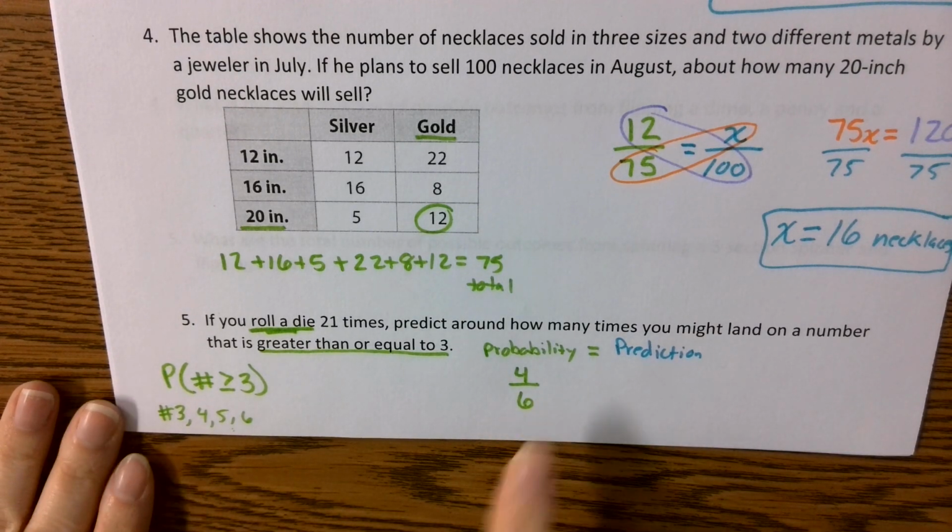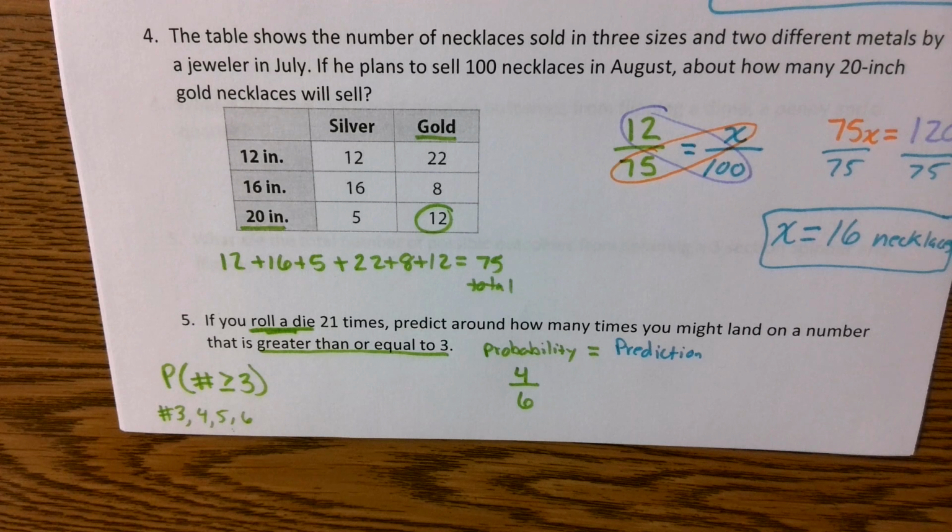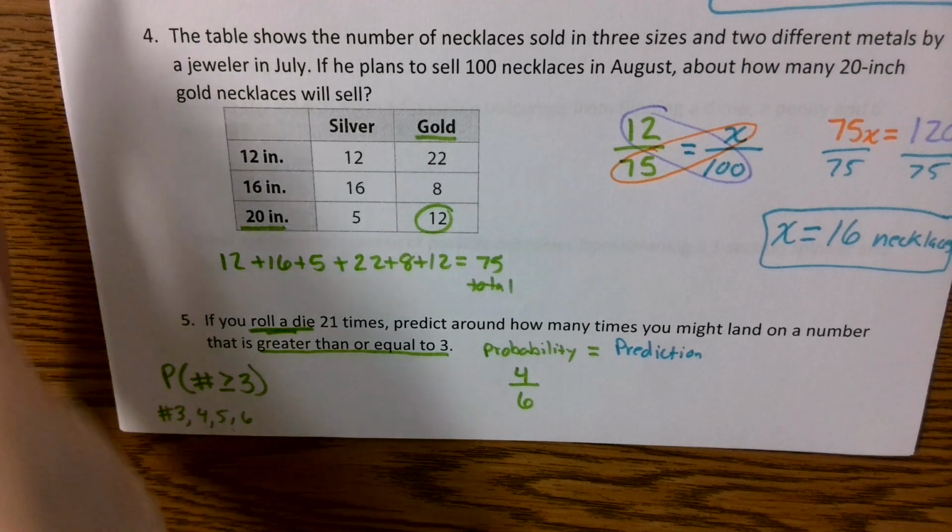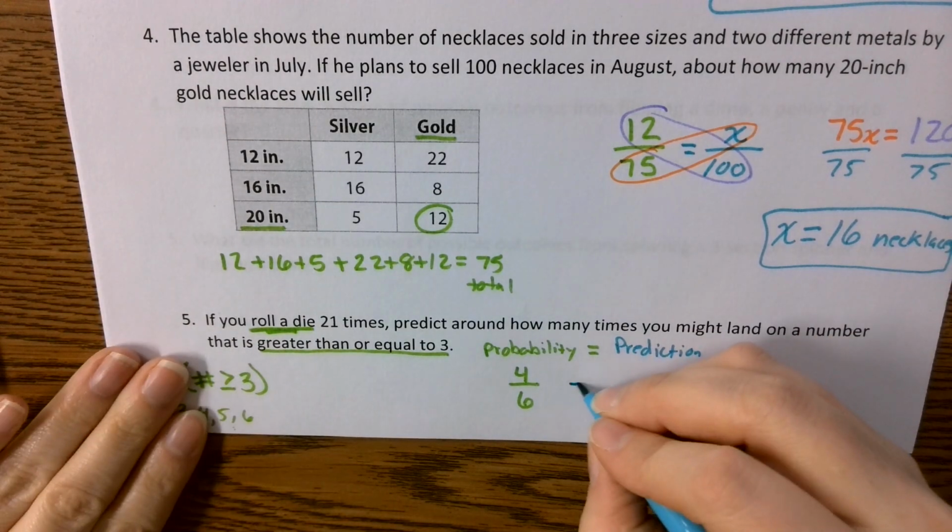So the probability, they're not giving you the probability, they're not giving you data here, so we're actually using our theoretical probability this time. Theoretically, we should roll a 3, a 4, a 5, or a 6 4 out of 6 times. Okay, now we want to make a prediction.